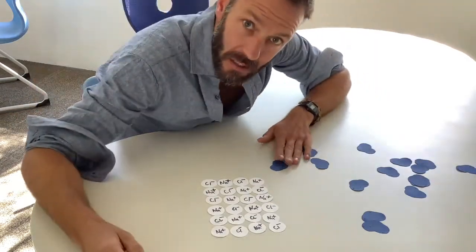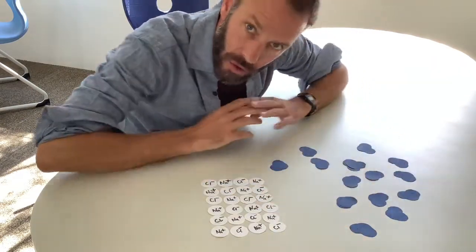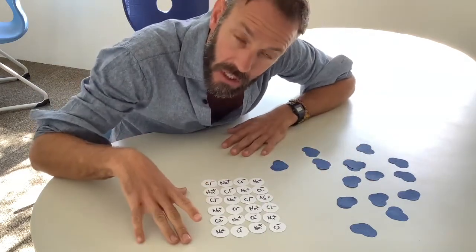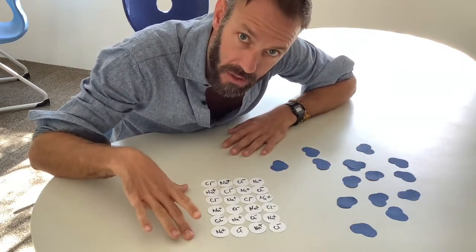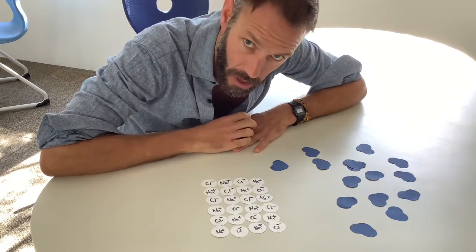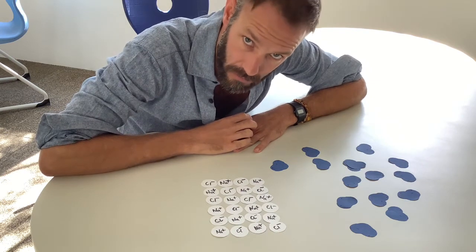So today we're talking about dissolving, and we're going to use a classic example of salt and water. Water is your solvent, salt is your solute. The salt can dissolve into water, meaning that it is soluble. When it dissolves into water, you have what we call a solution.